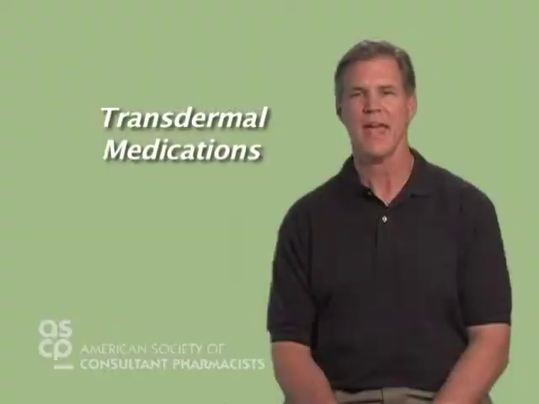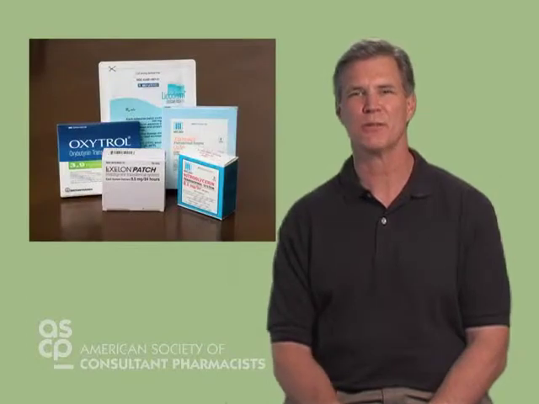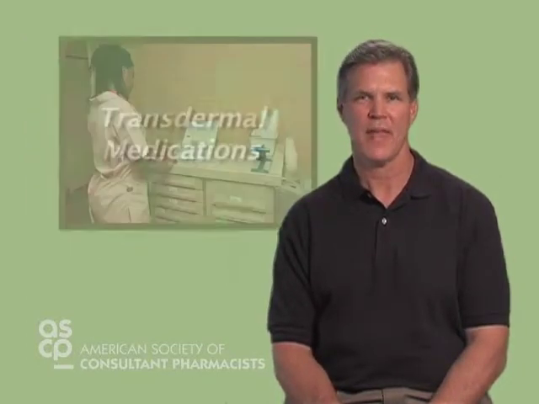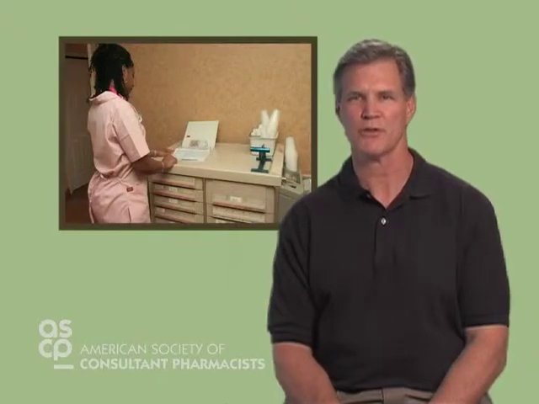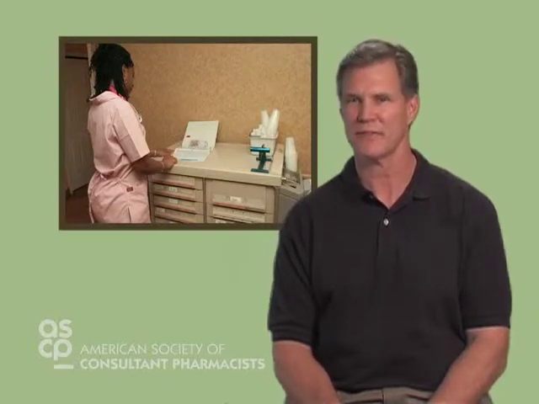The application of topical patches that use the skin as the medium to absorb medication is known as transdermal medication administration. Two common transdermal medications include nitroglycerin and fentanyl. Our nurse prepares for the administration of transdermal medication following the same model as practiced with all other medications, using the 5 rights and the triple check system.